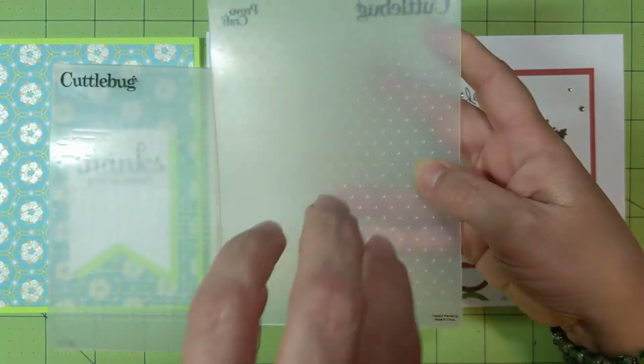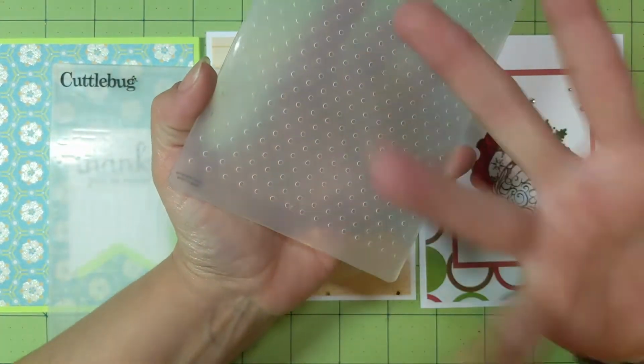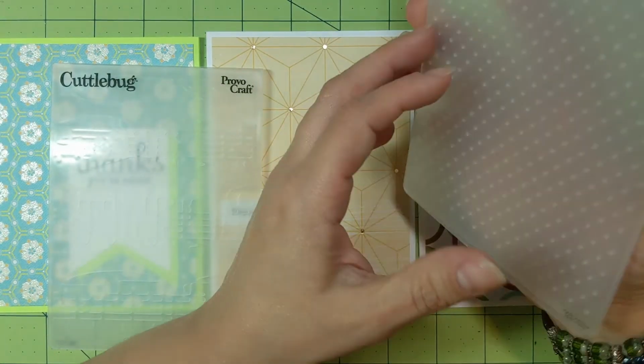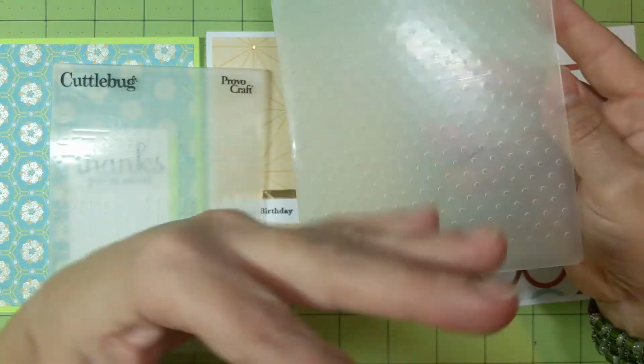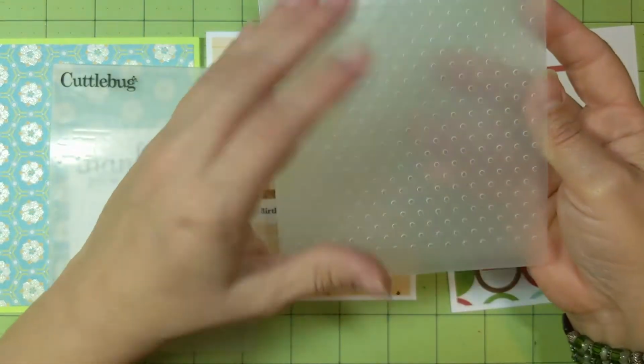On one side it'll be pushed in, on the other side it'll be pushed out, and then you can use it however you want. If you want the pushed in part sticking up on your card, or the pushed out part to add texture, which is what most people do.